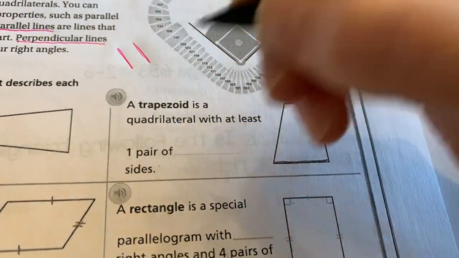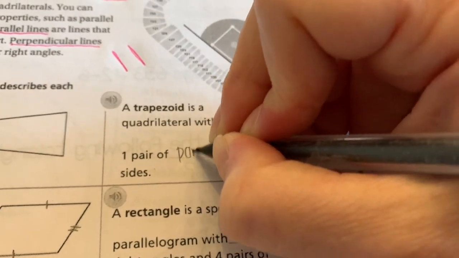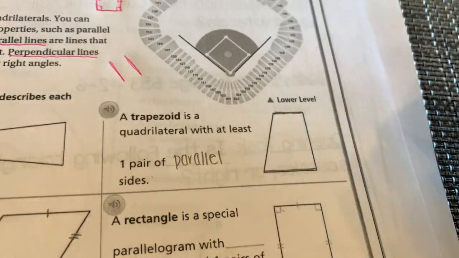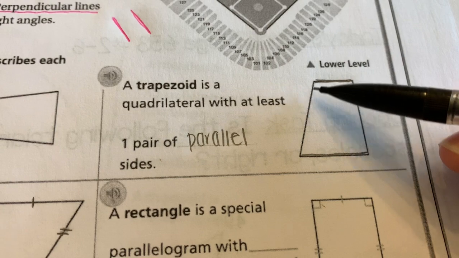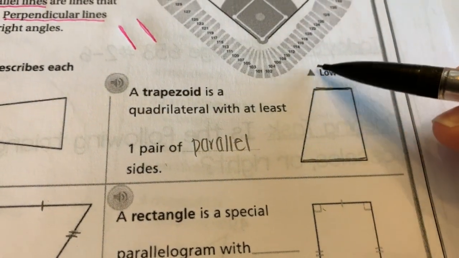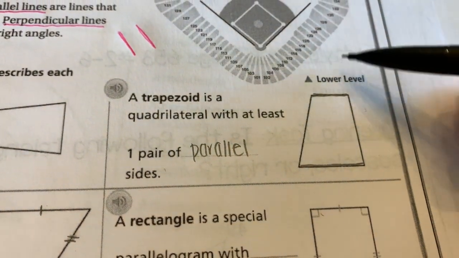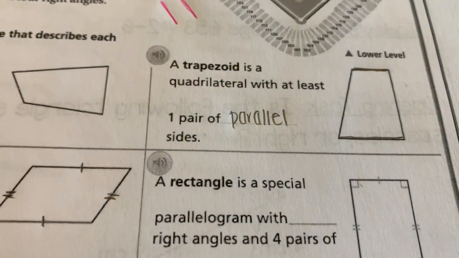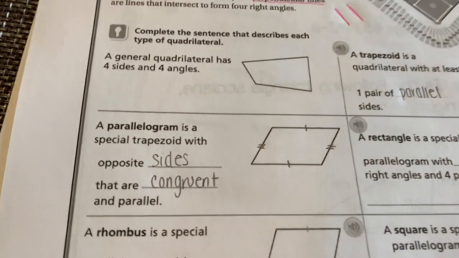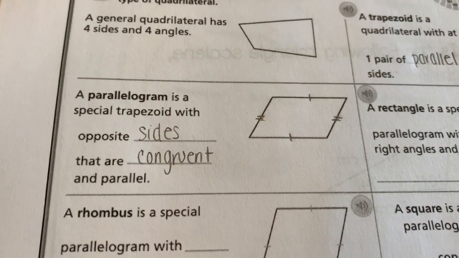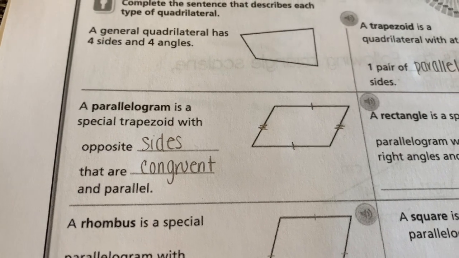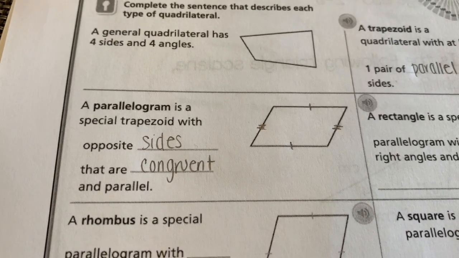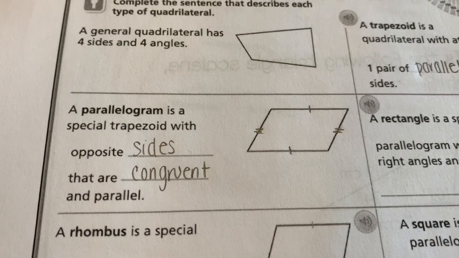They're never going to intersect. Sometimes the other pair of sides are not. If this side keeps going, it's going to eventually intersect with this one, so those two are not parallel. And then we talked about our parallelogram being a special trapezoid, so it does have at least one pair of parallel sides.